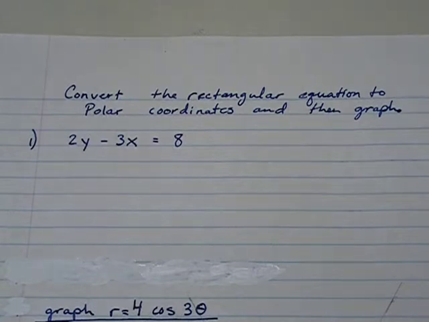So today we've been asked to convert a rectangular equation into polar coordinates and then graph it. And I'm going to show you how to graph this on your TI-83 or TI-84 graphing calculator. But the first step is to convert this to polar coordinates.